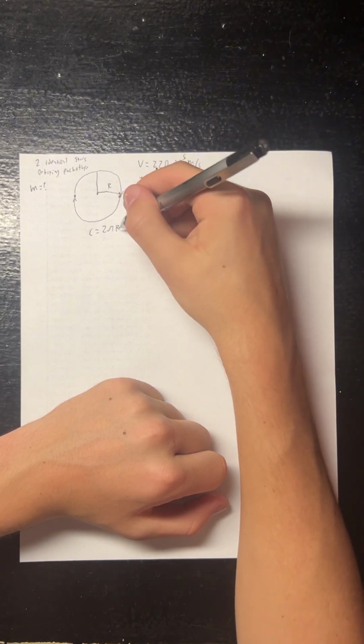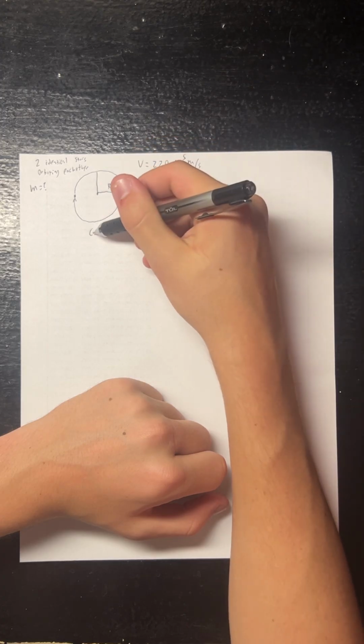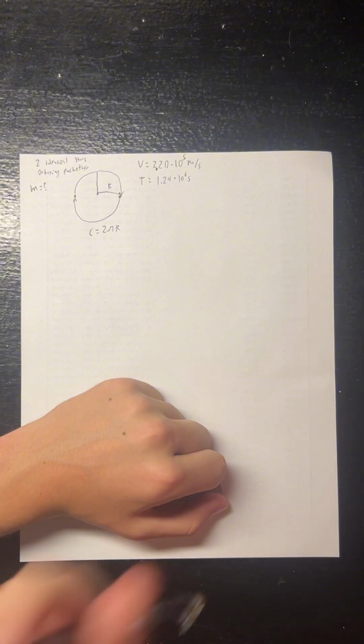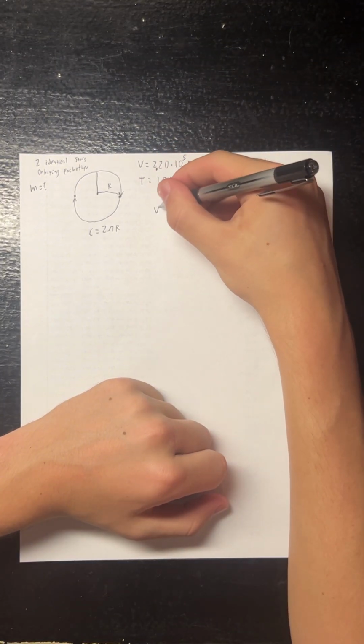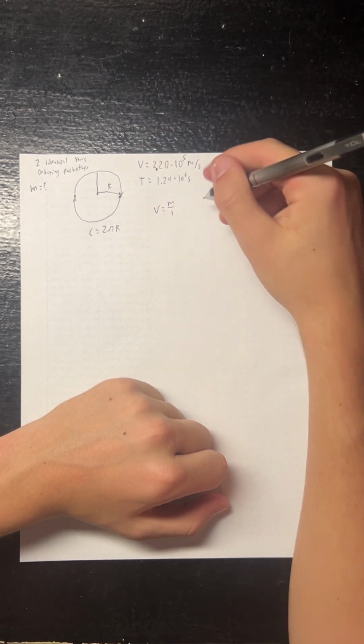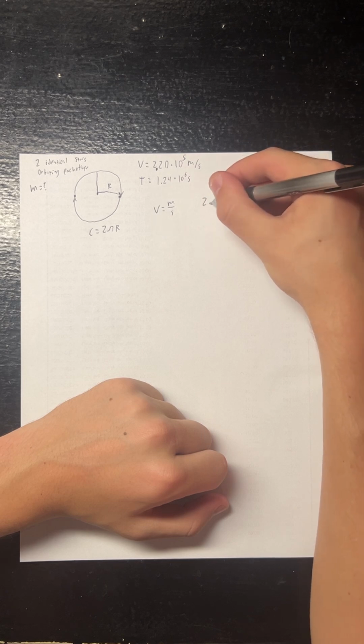And we have 2 and pi are constants. And then we need to solve for r, so how can we get the c? Well, what is c? Velocity equals a meter per second, some form of that. And we have velocity and we have time, so we can set this equation up.